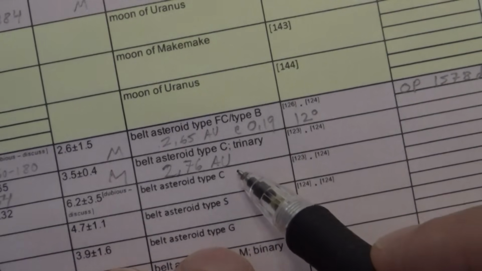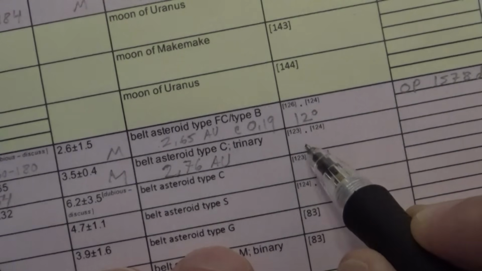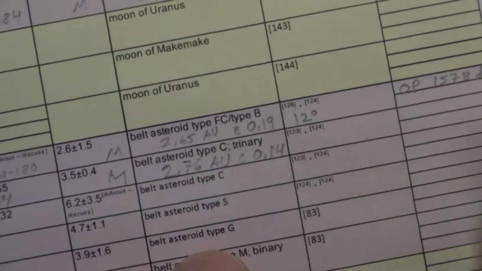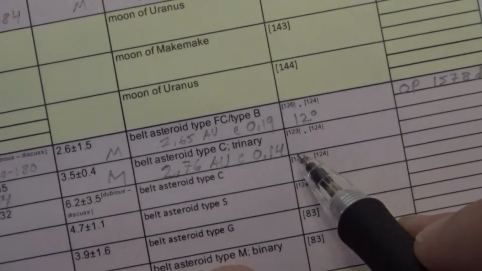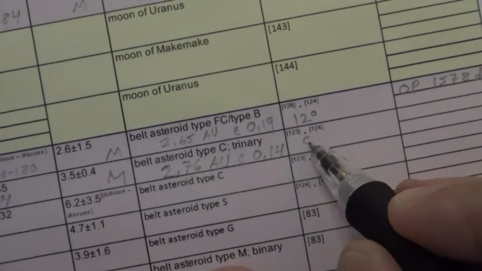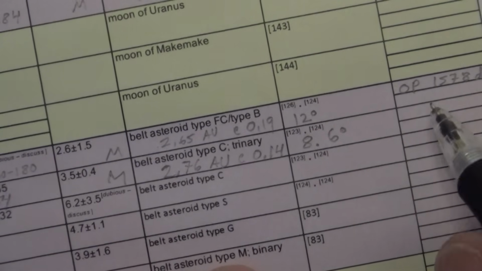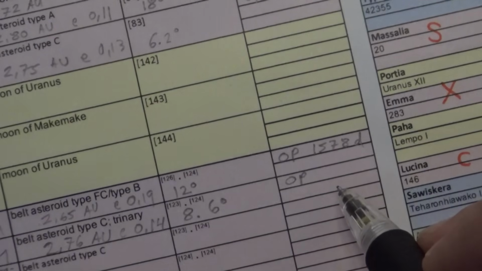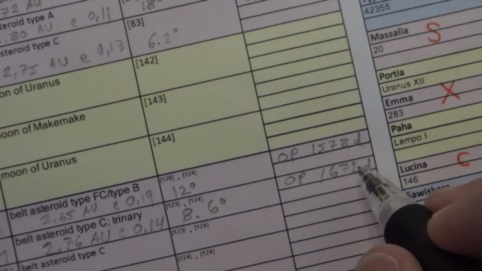And the eccentricity of Minerva, let's see what it is, 0.14. And the inclination is 8.6 degrees. The orbital period is 1,672 days. 4.58 Earth years is that.